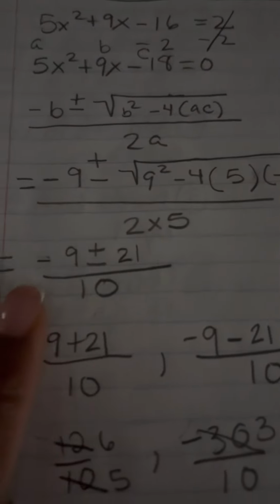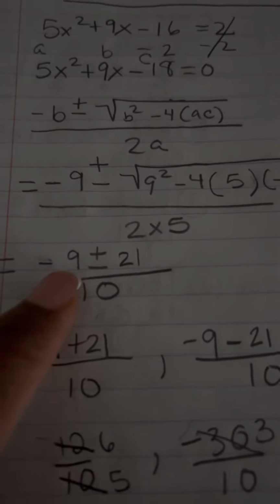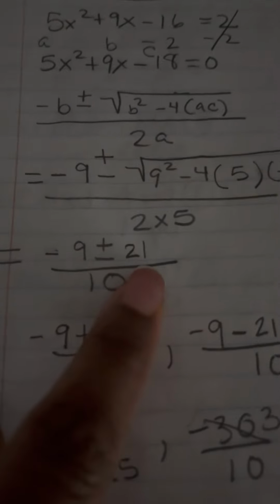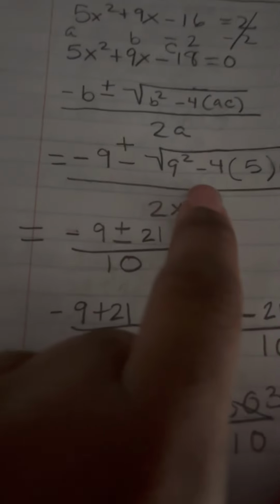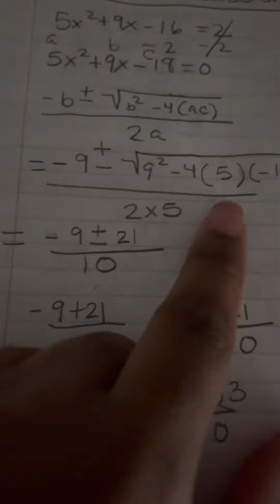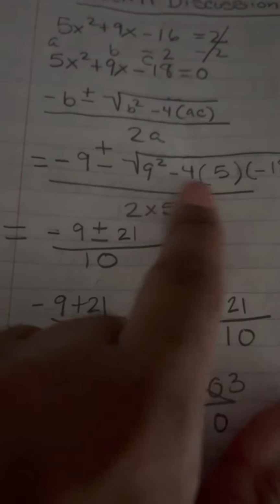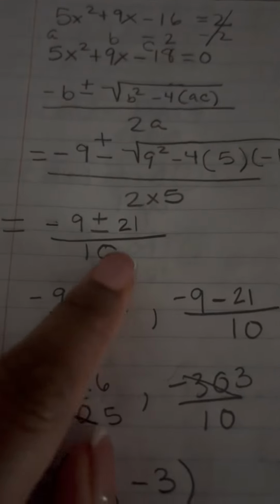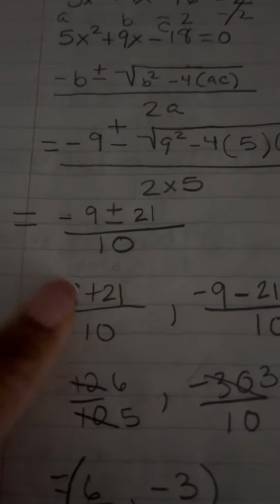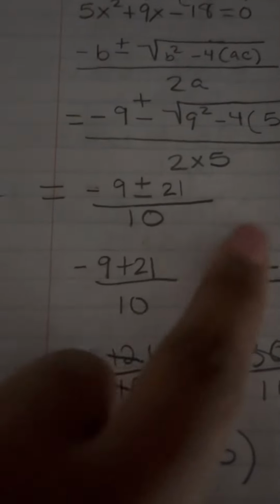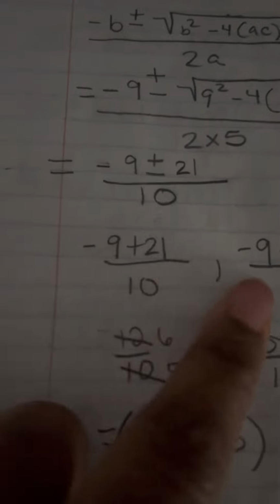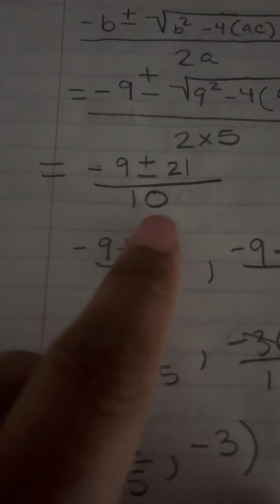So then I had negative 9 plus or minus 21, because 9 squared is 81, and when you combine this with the negative 20 times a negative 18, you get 441, whose square root is 21. Then over 10, because 2 times 5 is 10. So this means negative 9 plus or minus 21 over 10.